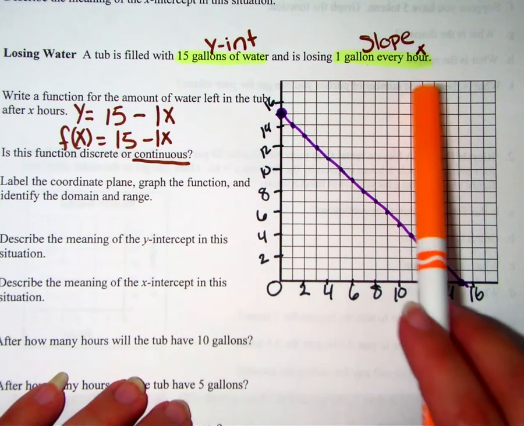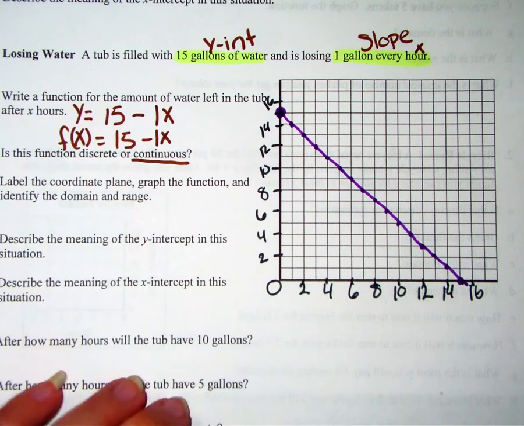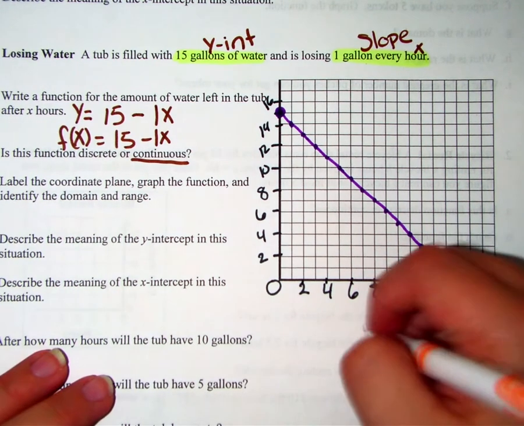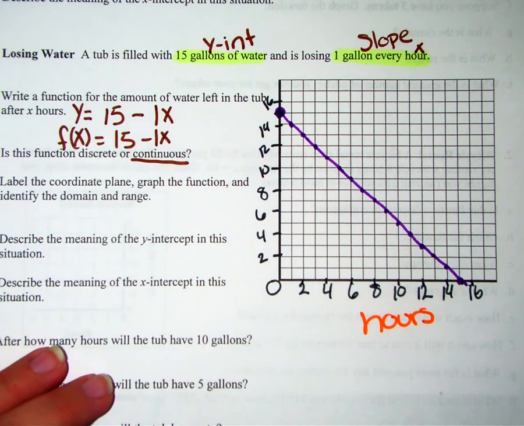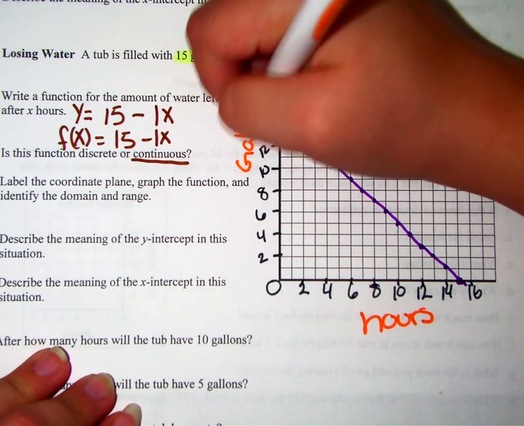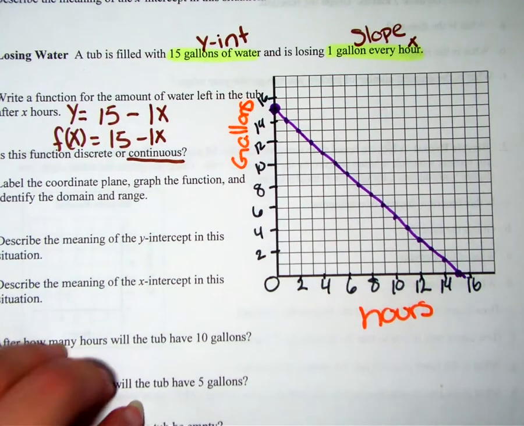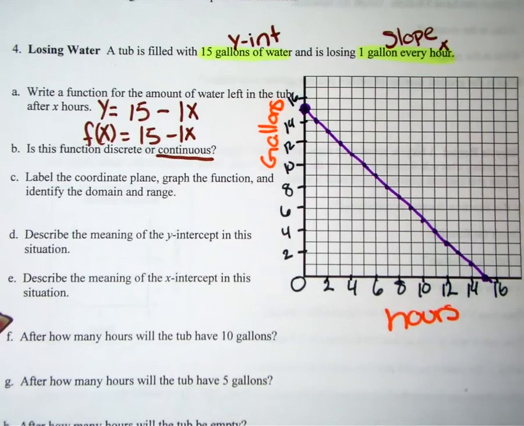X stood for what? It says it right here. Hours, right? And what does our y-axis stand for? Gallons of water. And I'm just going to write gallons for right now. Alright, so let's move this paper so we can see it.